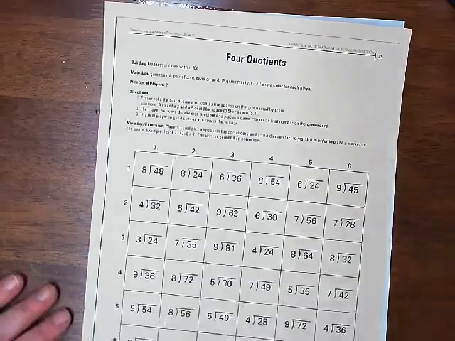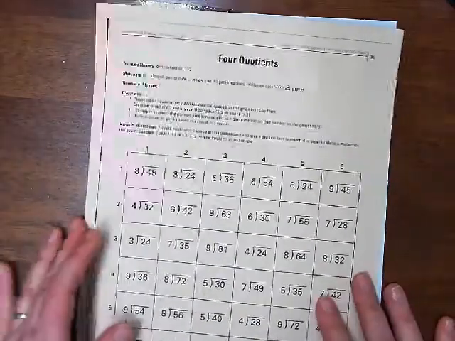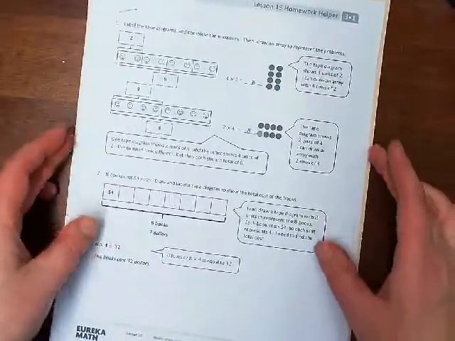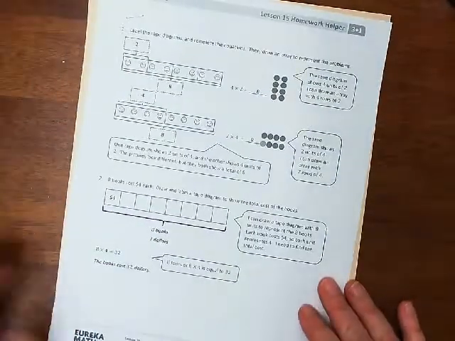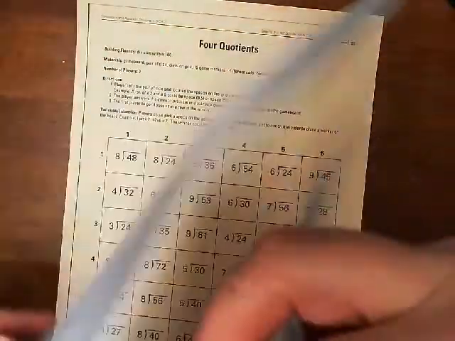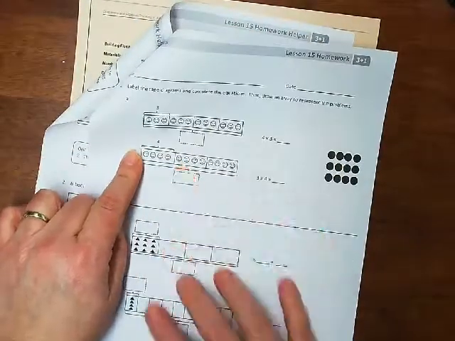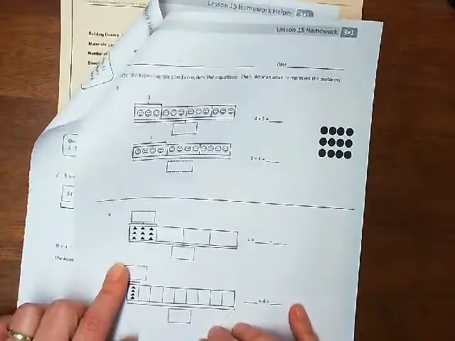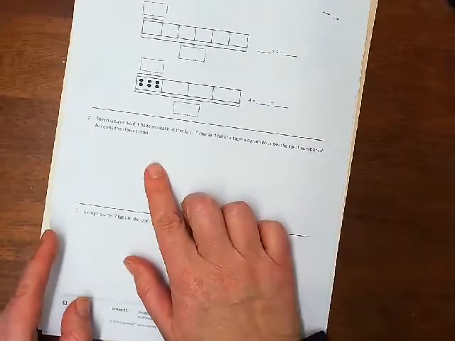Right, folks, it is math again. So in your math game bag, you are going to find your homework sheet for lesson 15. And you're going to do 1A, 1B, and you're going to do number 2.